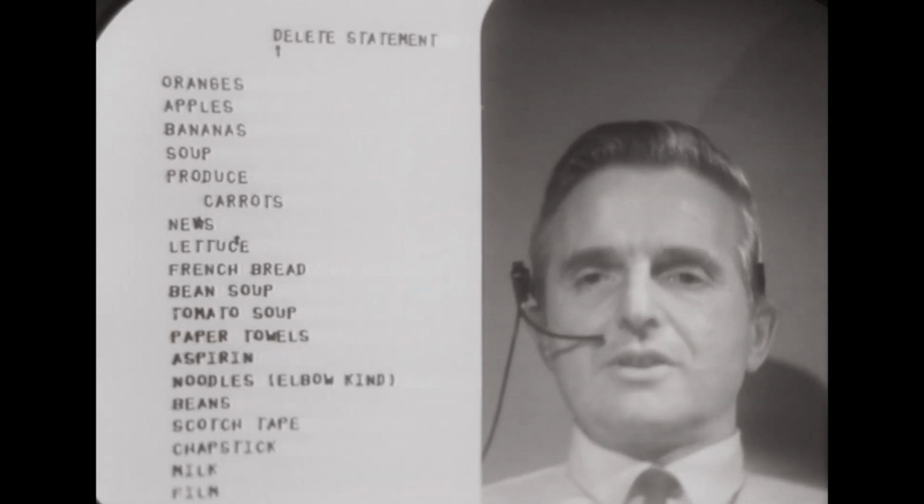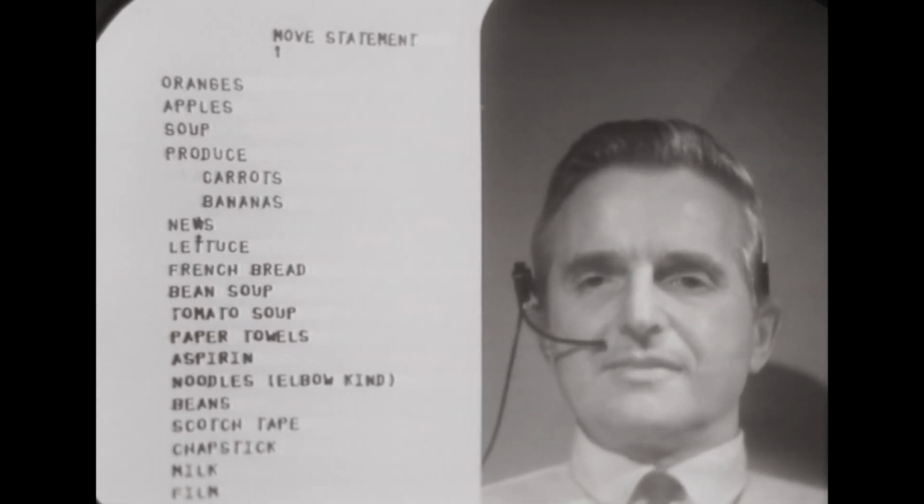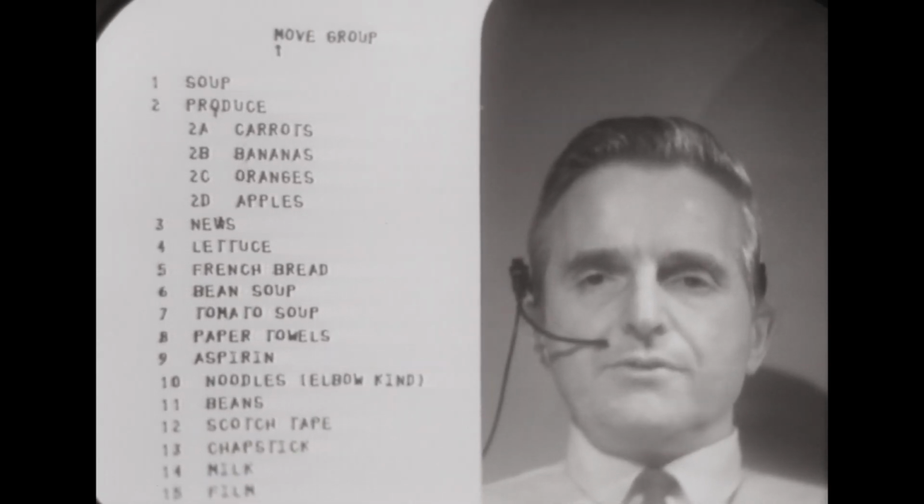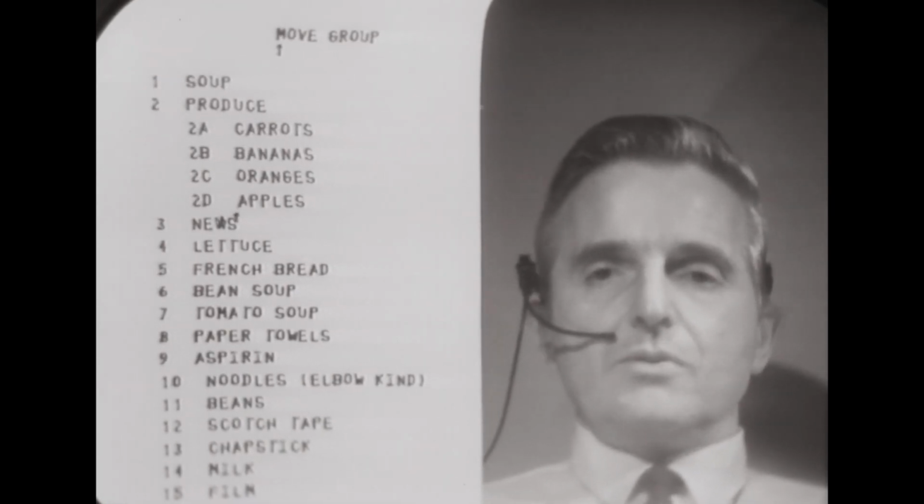All right, produce, I've got carrots, and I'll move under there also bananas. And in fact, I could move a whole group under there, say oranges and apples also. So I can begin categorizing things like that. And if I looked at the numbers now, I'd find that these items fit under there as a subset. And I realize I can categorize quite extensively.